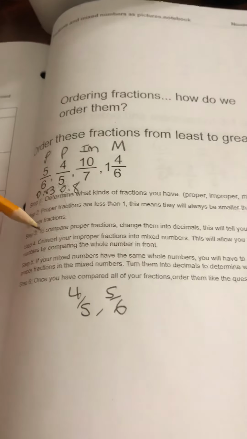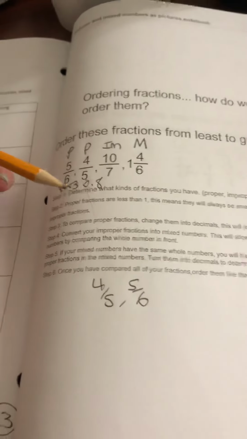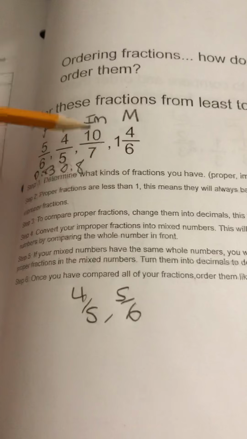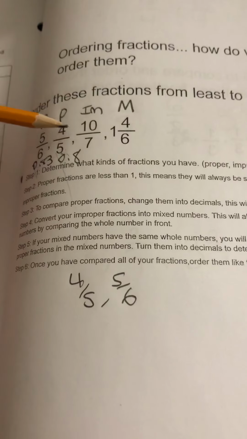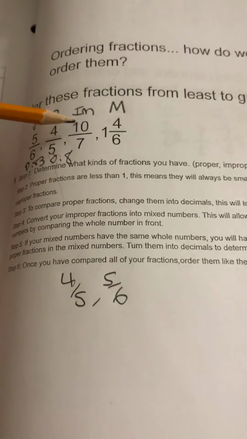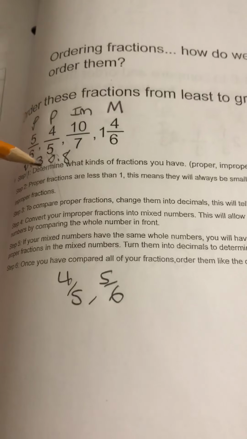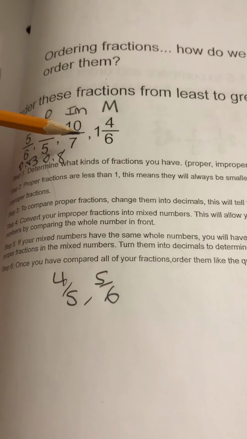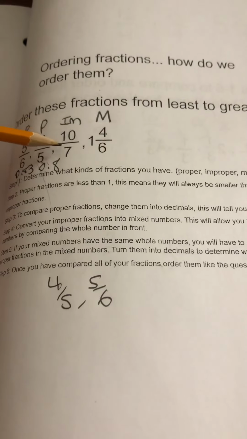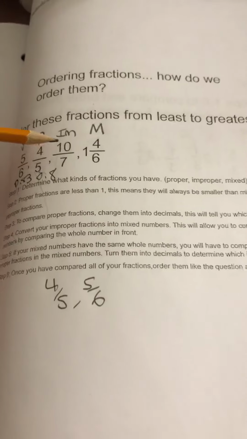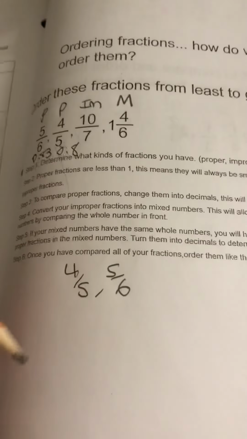Okay, the next step is convert your improper fractions into mixed numbers. So it can get complicated if you leave them as improper fractions. So we always convert them to mixed numbers, and then it's easier to compare those. Okay, so 2 choices for converting this to a mixed number. You could use long division or picture method. So I'm just going to use long division.